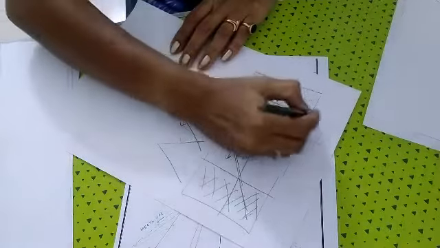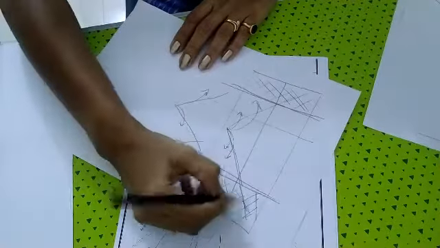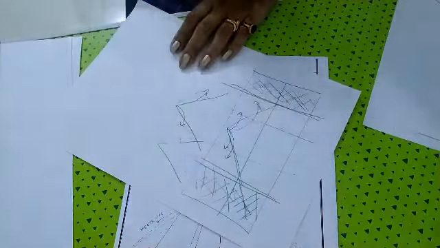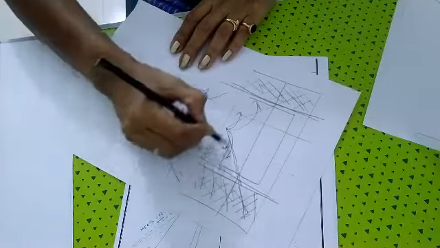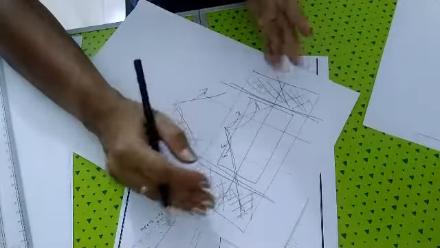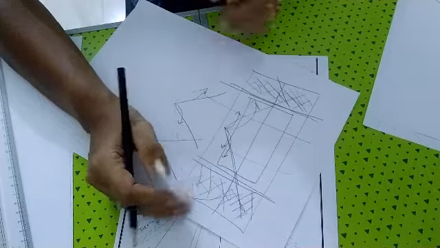So I remove this extra part from my drawing and I concentrate on this 60%. So 20% from here, 20% from here. It is just an assumption that we're removing 20% and we call it the 60% rule in perspective, which is very important.